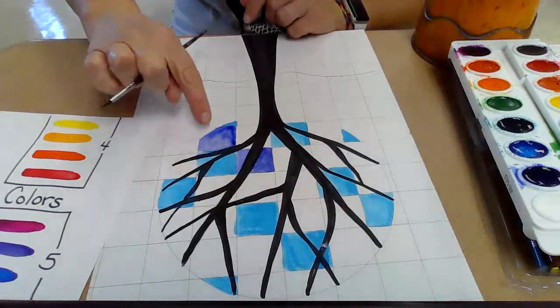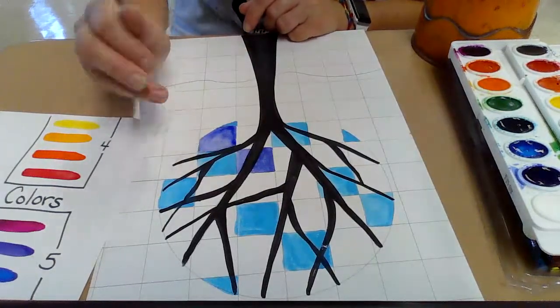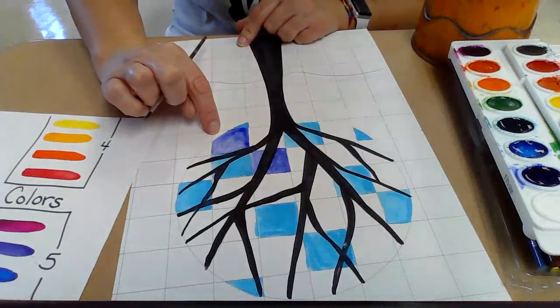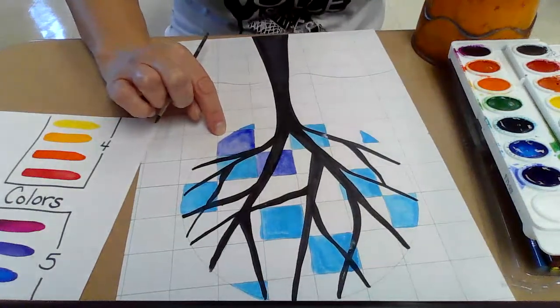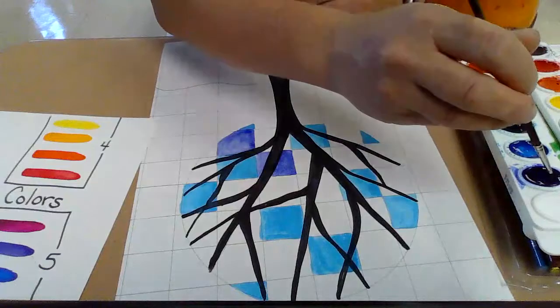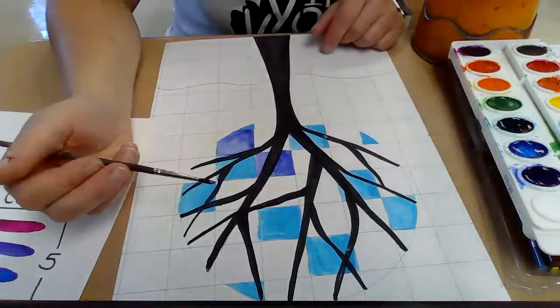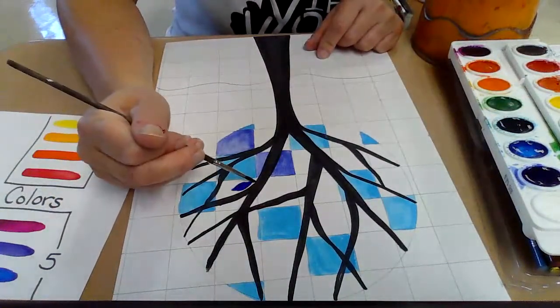Did you notice this box right here? The box itself, the square, actually goes outside of that circle, but I am not going outside of that circle at all. That is a completely different area. So that's another thing that you need to be careful of.